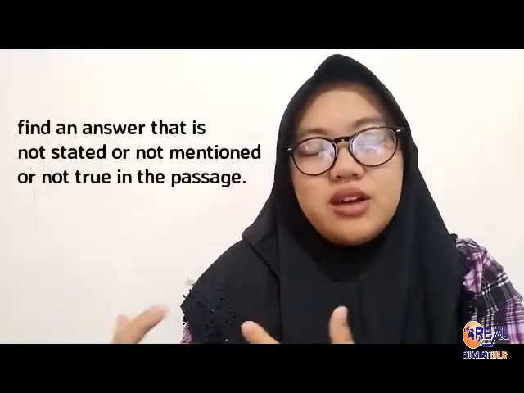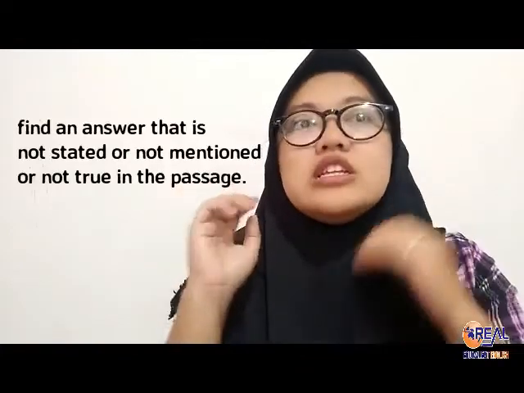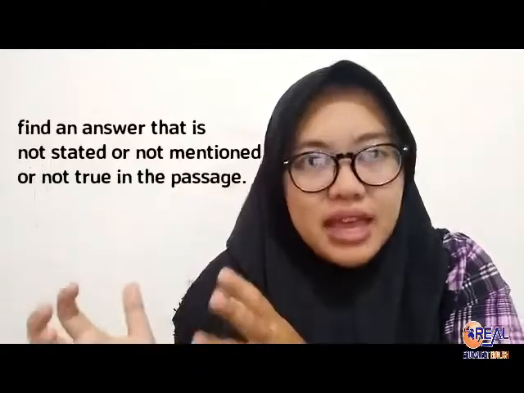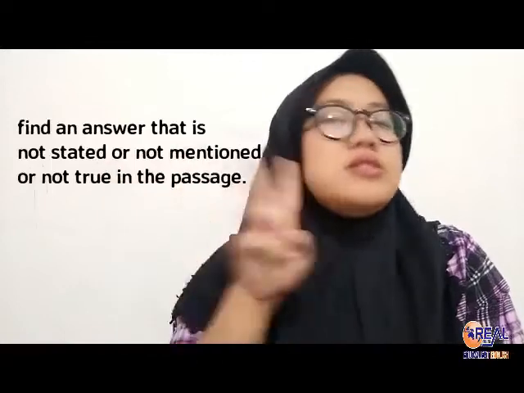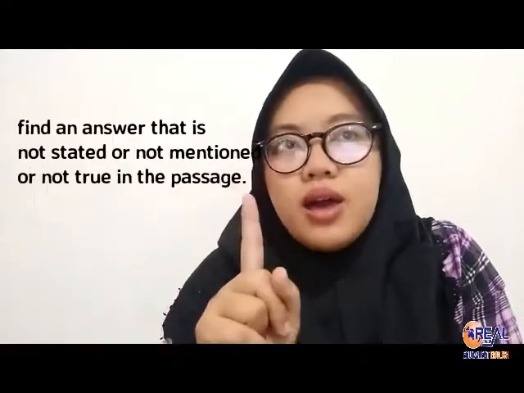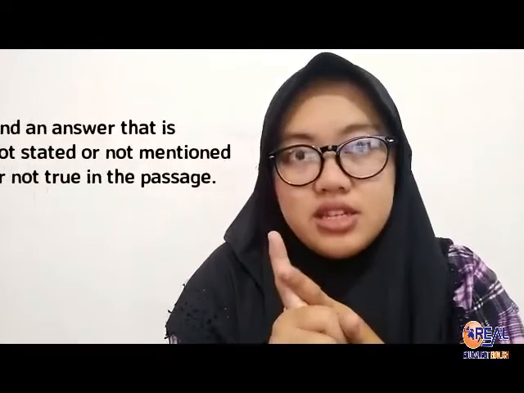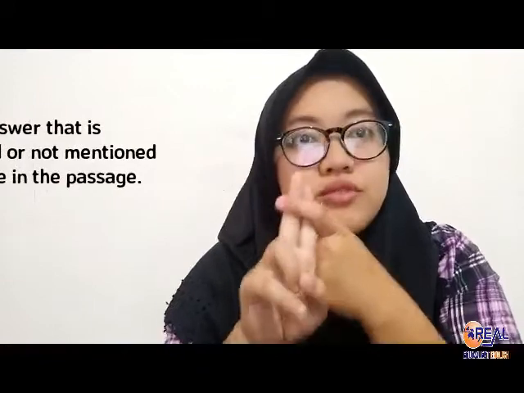Your actual job is to find the three correct answers and then choose the letter of the one remaining answer. You should note that there are two kinds of answers to this type of question. The first one is the answer that is not discussed or not mentioned in the passage, and the second is the answer that is false. That is in the passage, but it does not match the question.